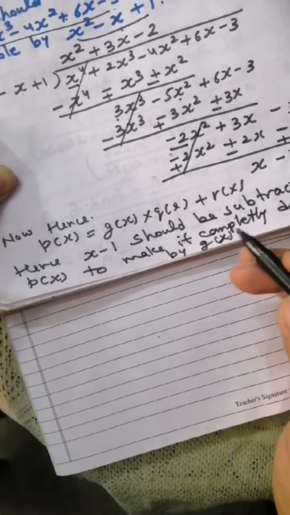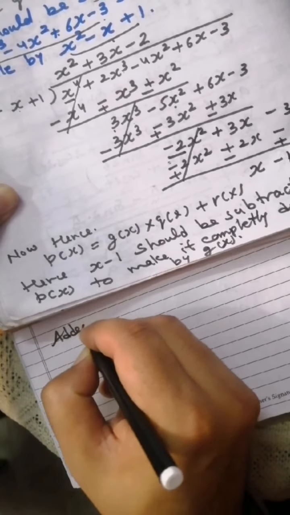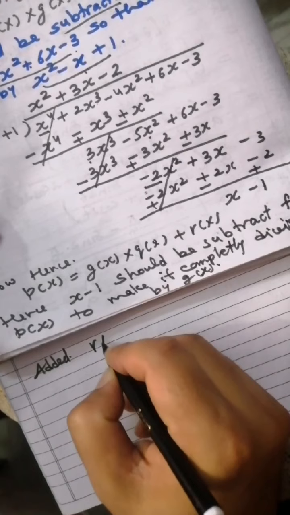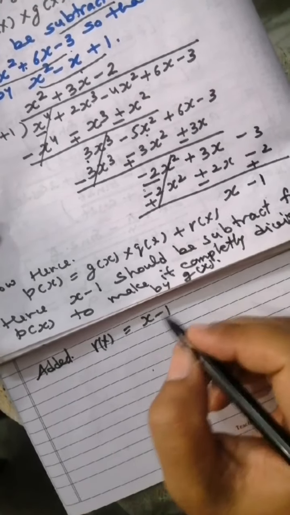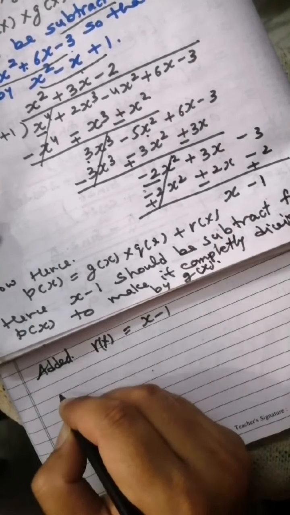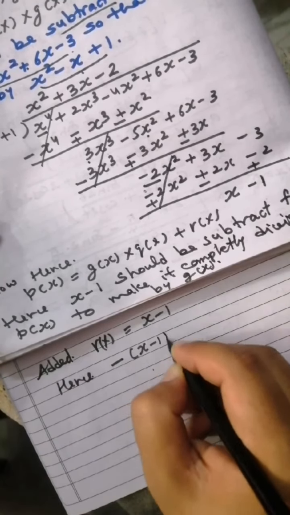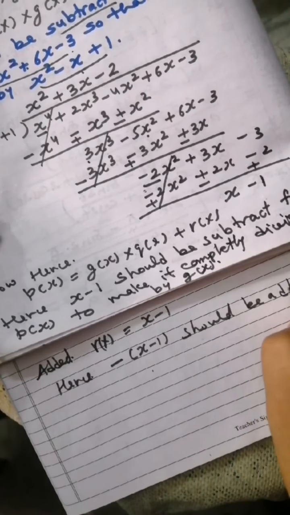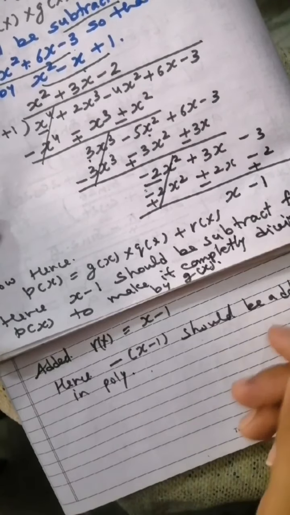But suppose if in the same problem it was given what should be added, so here we can write remainder r(x) equals to x minus 1, it is remainder, and now it is given what should be added, so I can write, hence, negative of x minus 1 should be added in polynomial to make it completely divisible.